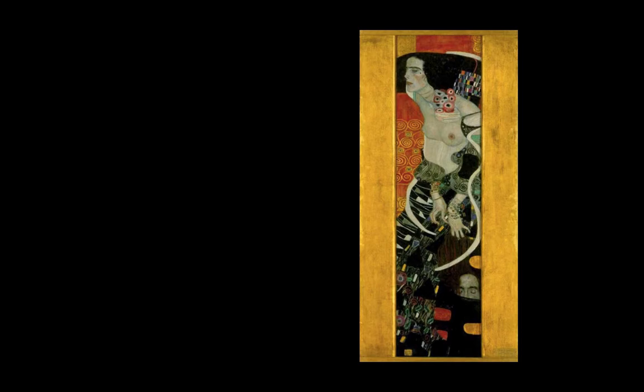Klimt rendered areas of the figure's flesh more realistically compared to other areas of the composition that are flat and pattern-based. This draws the viewer's eye to the significant parts of the work, such as the head towards the bottom right of the painting.